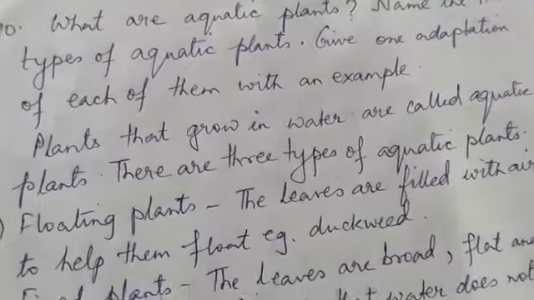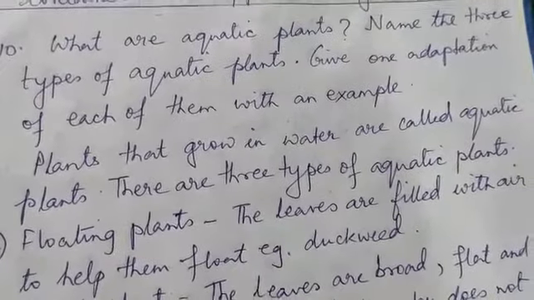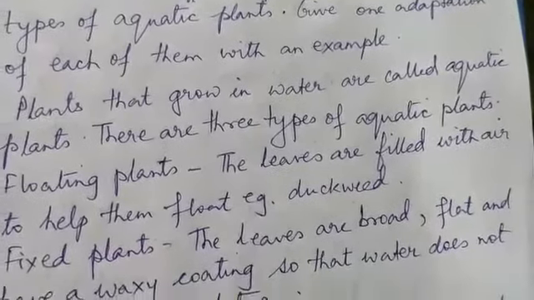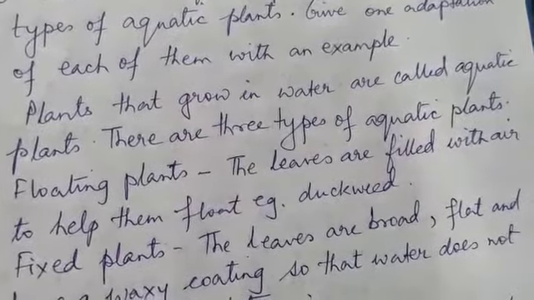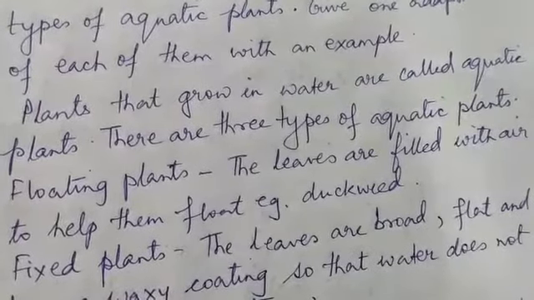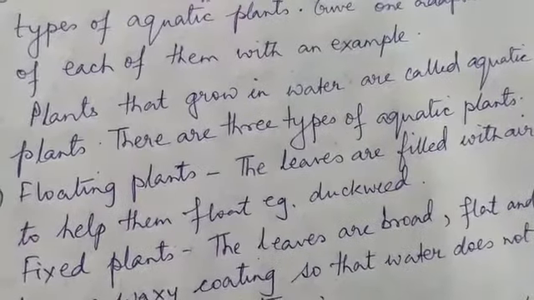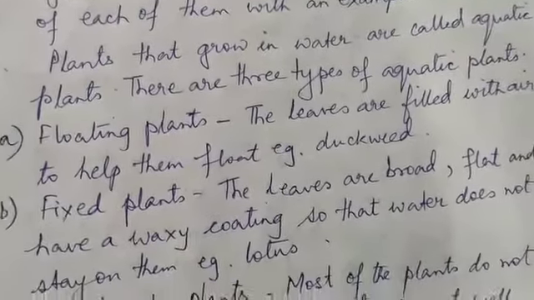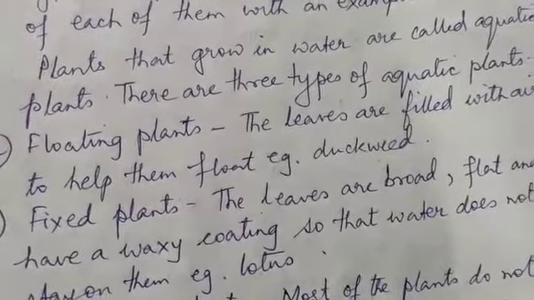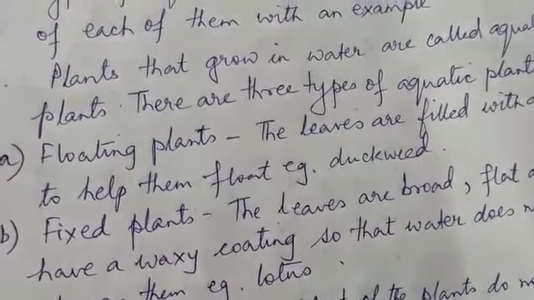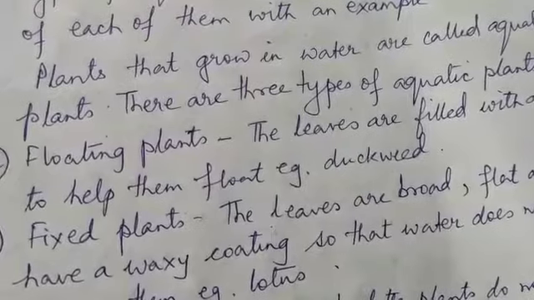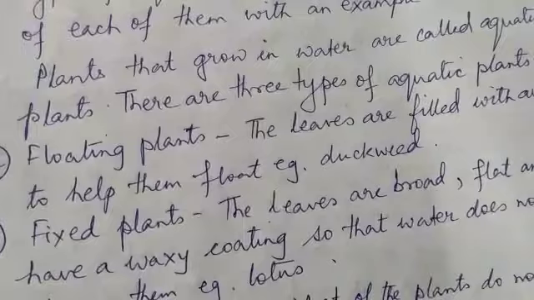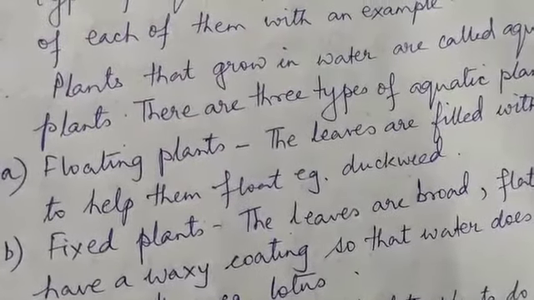First part. Plants that grow in water are called aquatic plants. There are 3 types of aquatic plants. Number 1, floating plants. One characteristic is to be written. The leaves are filled with air to help them float.